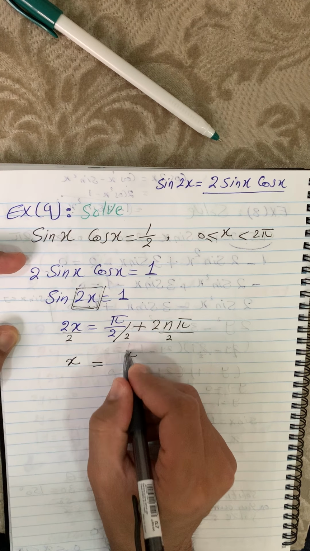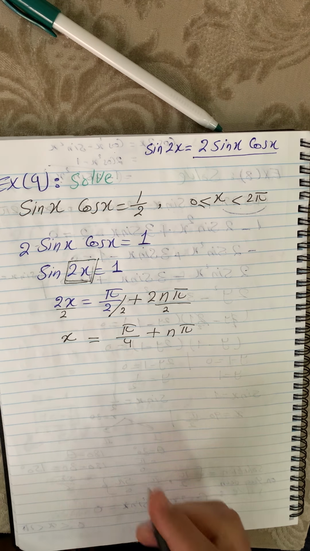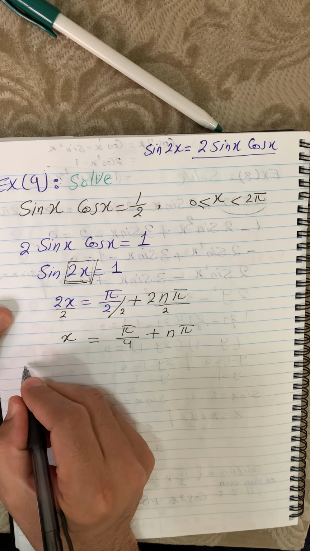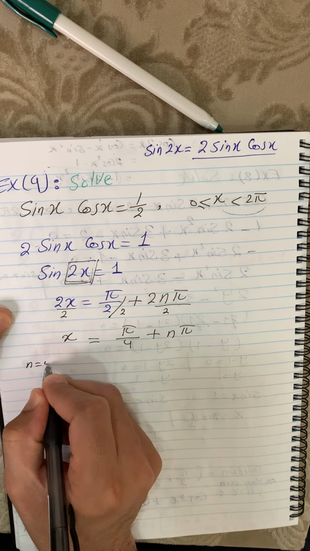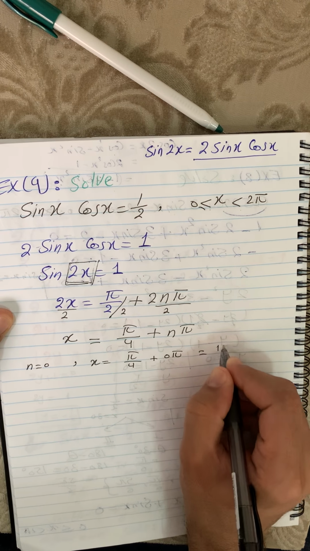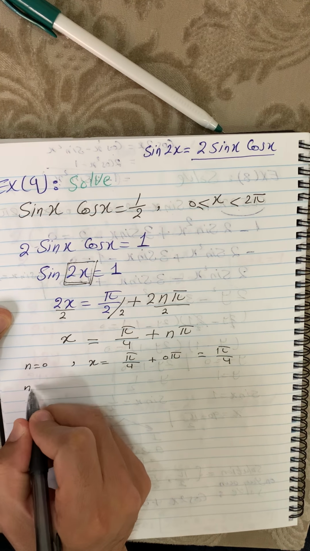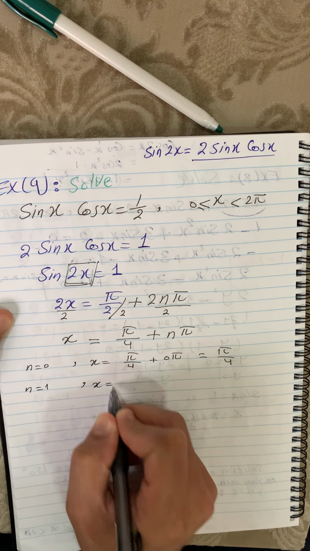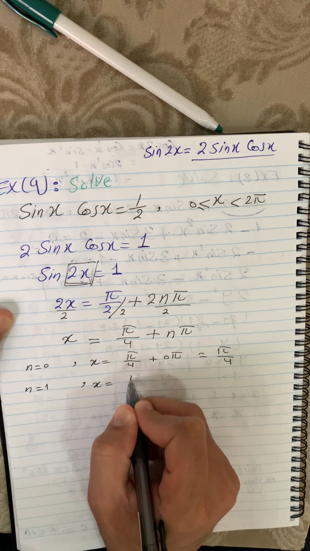Now let's do substitution. For n equals 0, we are going to get x equals pi over 4 plus 0 pi, which is pi over 4. Let's replace n equals 1. So x equals pi over 4 plus 1 pi equals 5 pi over 4. Let's replace n with 2. x equals pi over 4 plus 2 pi.